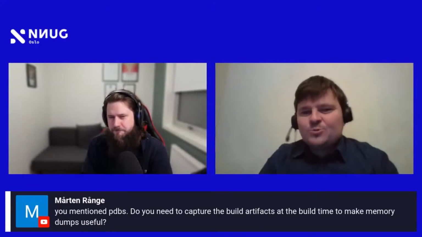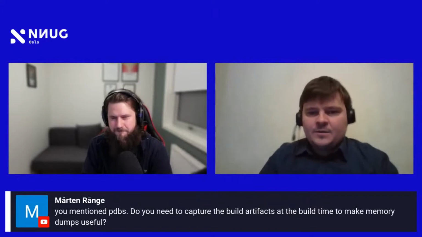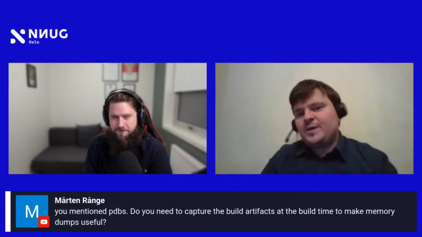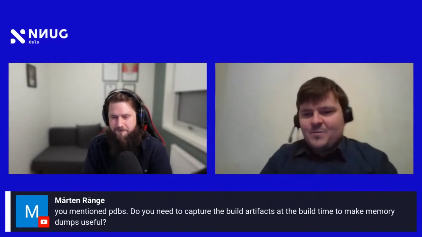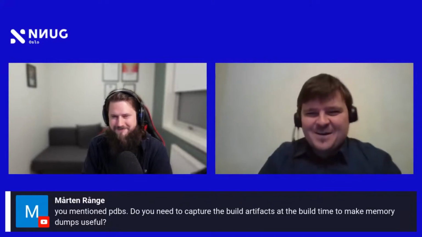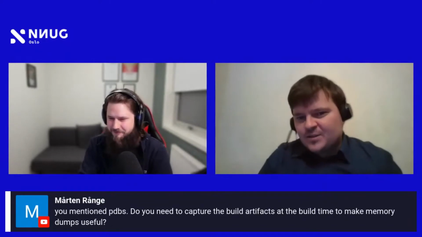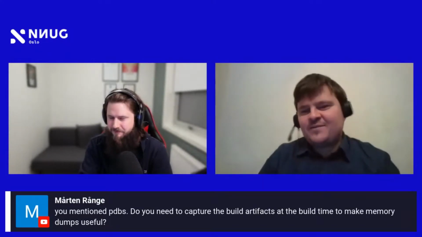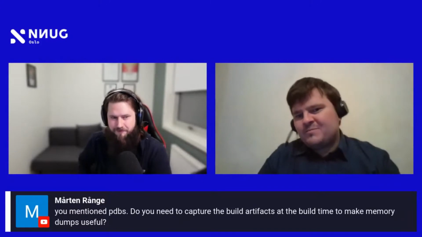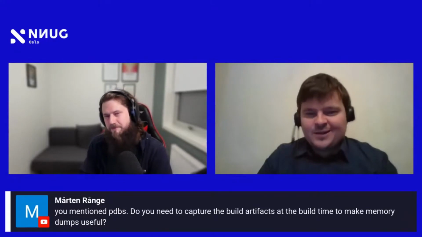You can have pretty good insight into what's happening even without PDBs, even without symbols. And there's also this distinction between debug and release builds. We will cover containers in the next slide. But returning to this question, if you know that there will be some issues, you can actually take a memory dump of a release build and analyze it without symbols.